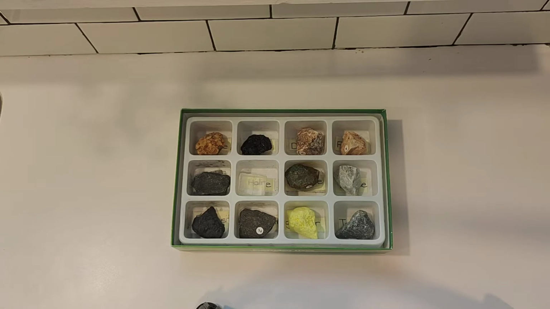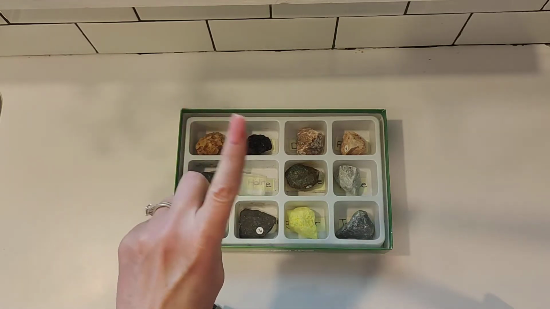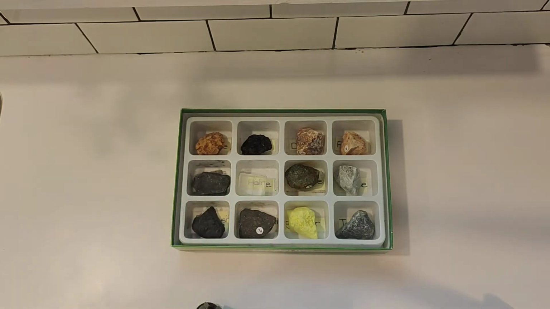Today we're going to be learning all about sedimentary rocks, how they're made, and what they're used for. First I'd like to show you some examples of sedimentary rock. I have my rock collection here. Now not all of these are sedimentary rocks. Let's look at which ones are.